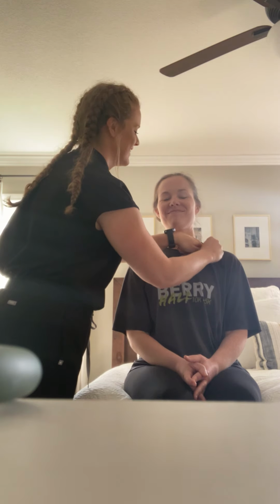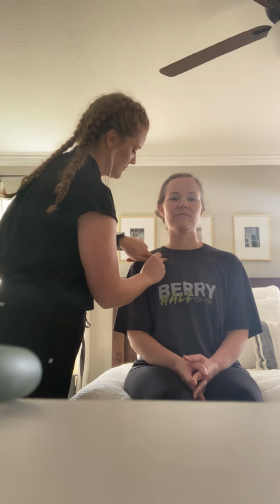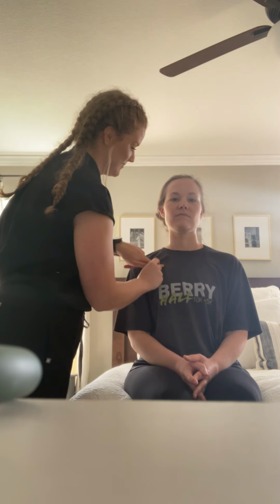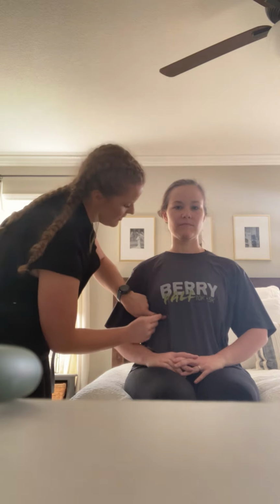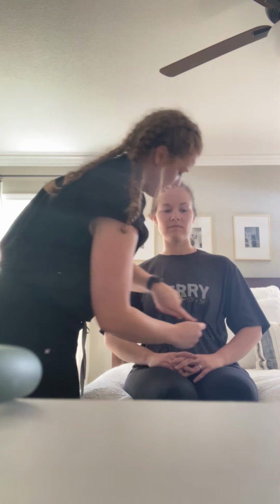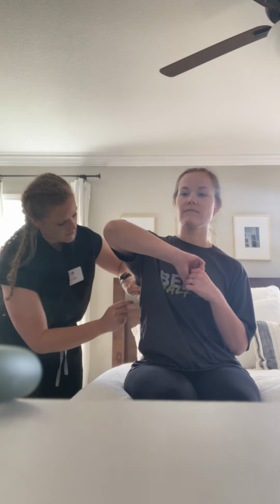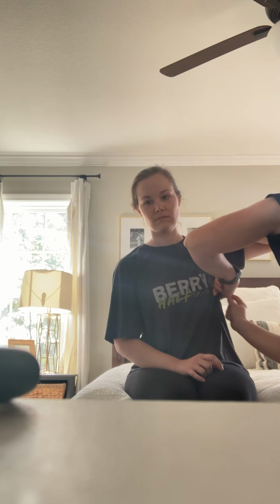Right and left. And then we also want to percuss laterally, and we should hear resonance over the lung fields. And that was a normal exam.